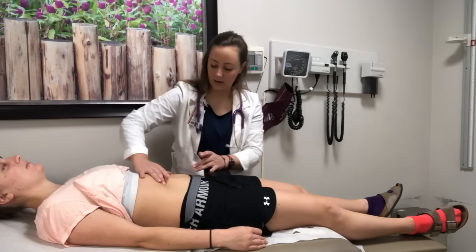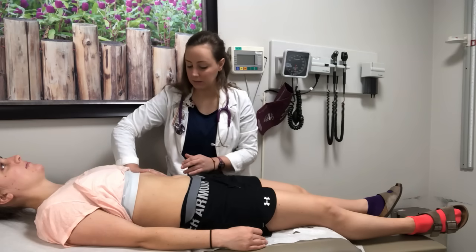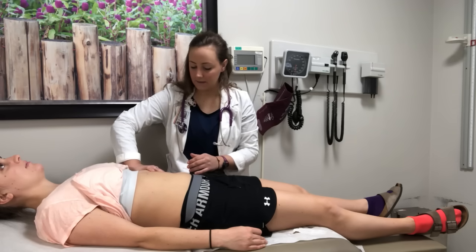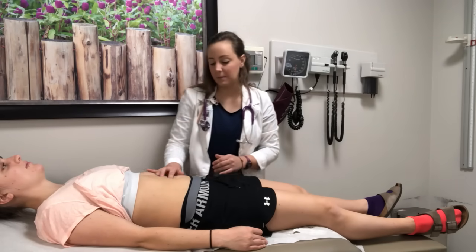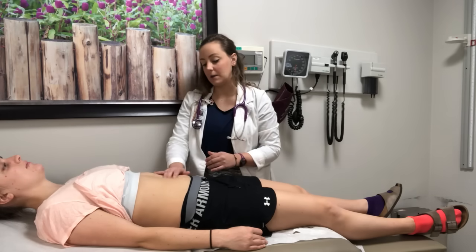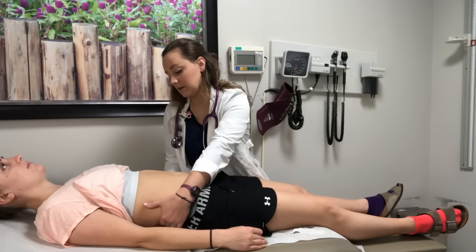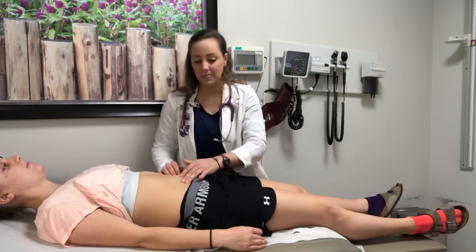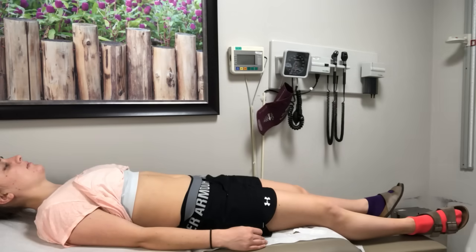Perfect, you can feel it. Now I'm going to go over to your spleen and try and feel the tip of your spleen, because that's about all you can feel. Take a deep breath in, let it out. Perfect. Now we can palpate for your abdominal aorta, and I can't feel that most of the time. And then you're going to feel for your kidneys, which most of the time you can't feel them either. Okay, good job. Now the last thing I'm going to do is test your abdominal reflex, okay?